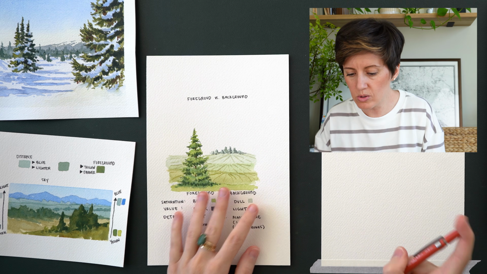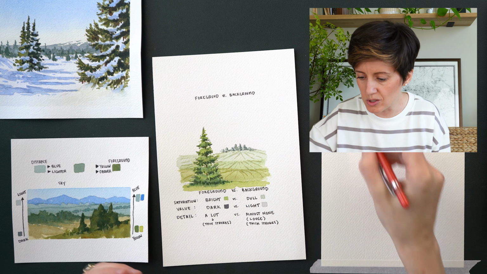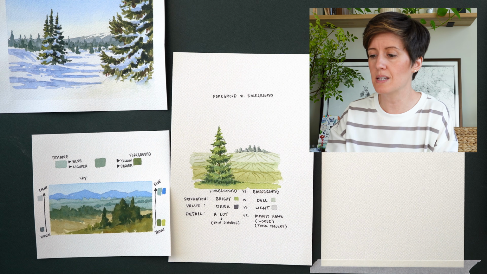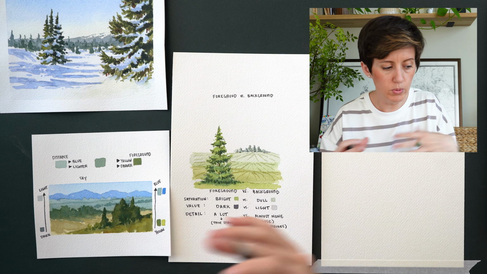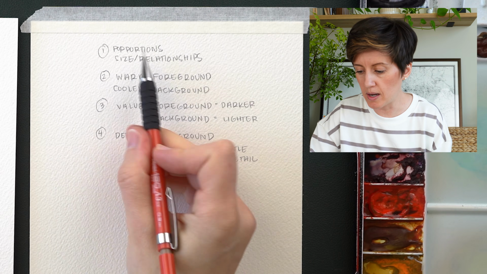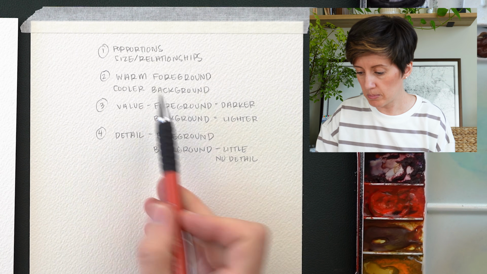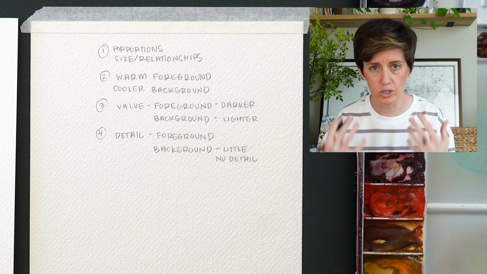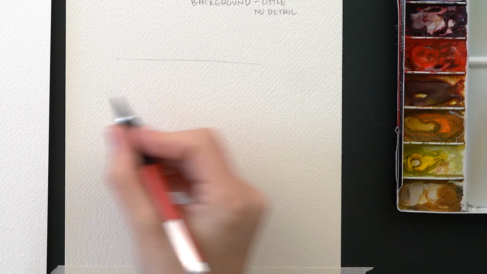So real quick, we'll do just a fun study of implementing these things, because that's what I want you to do after you watch this. Maybe don't go do a full-blown painting, just do a quick study and pick something that you can play with the size proportions, play with your warm and your cool colors, play with your value, and play with your detail.